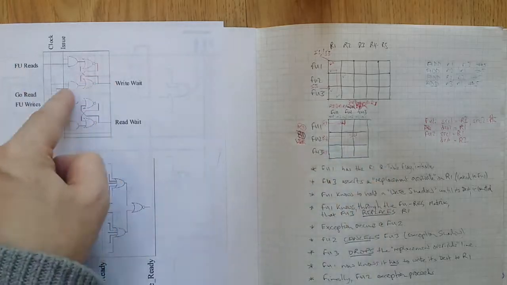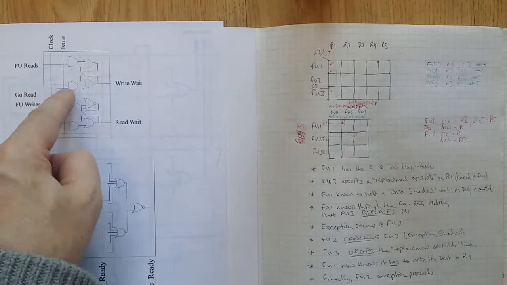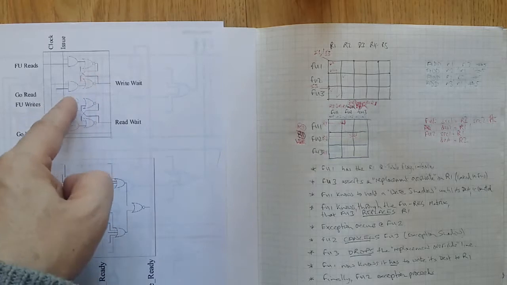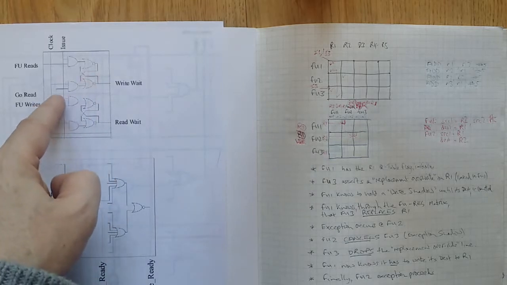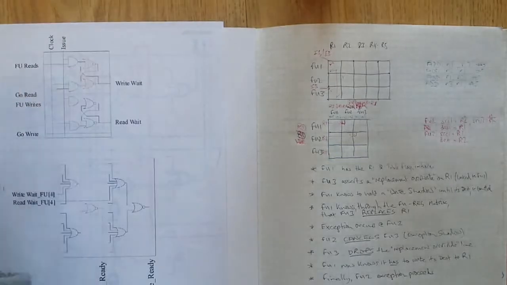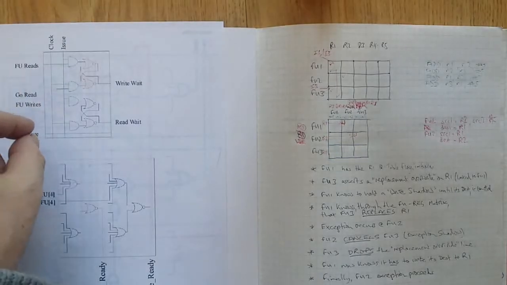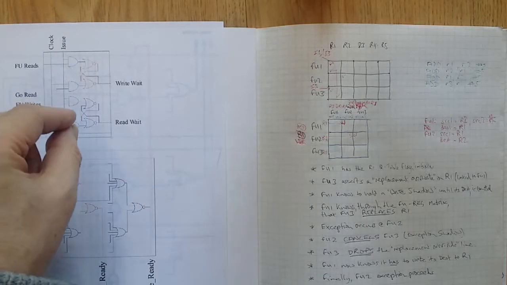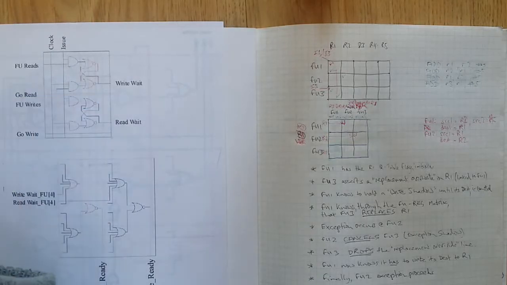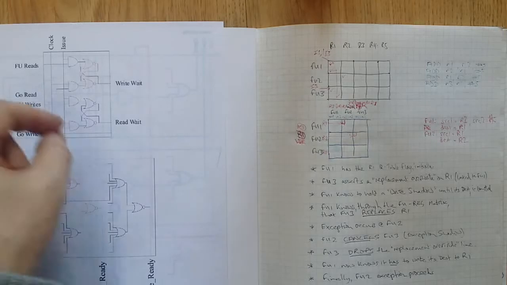So when you get a go read signal, it cancels that latch. But you can see that it's latched on the clock because of the way the original 6600 did latching: some work on the rising edge and some on the falling edge.